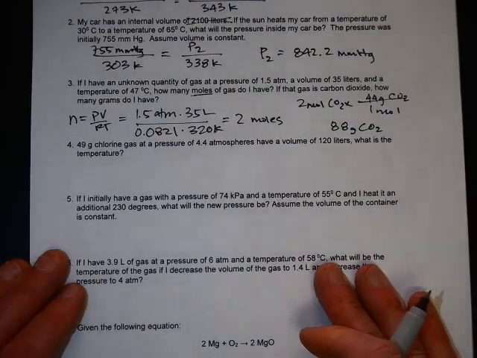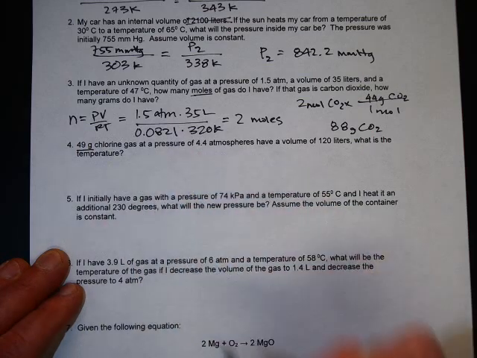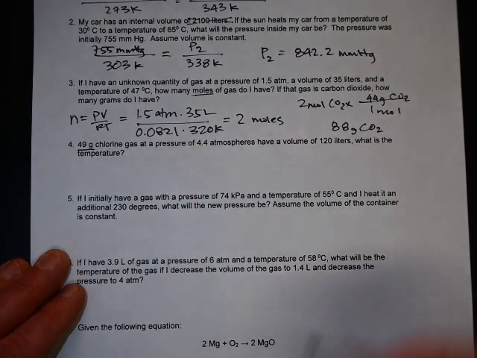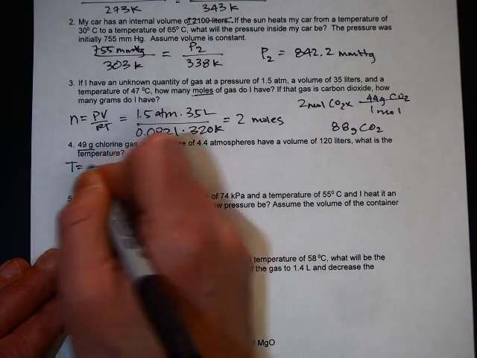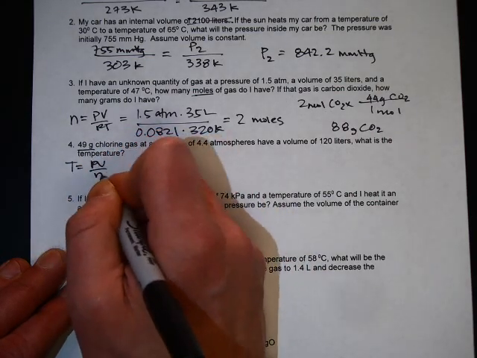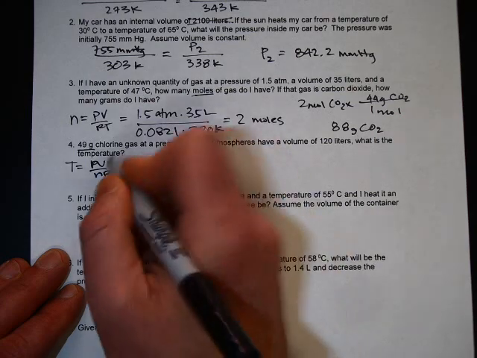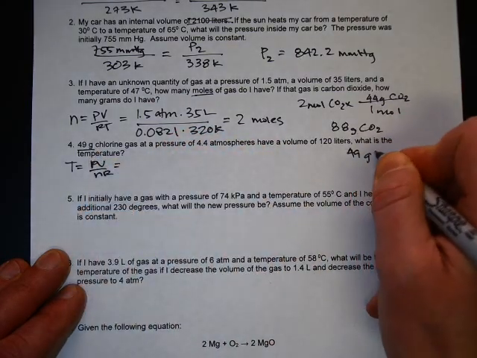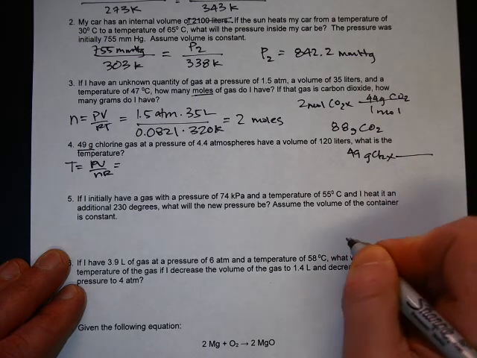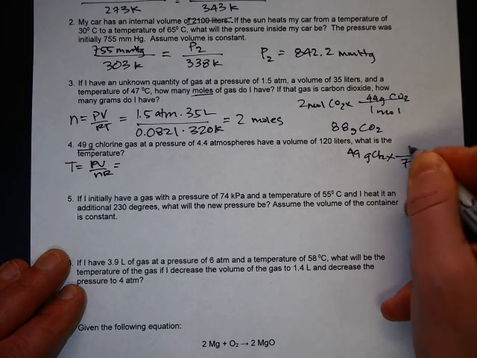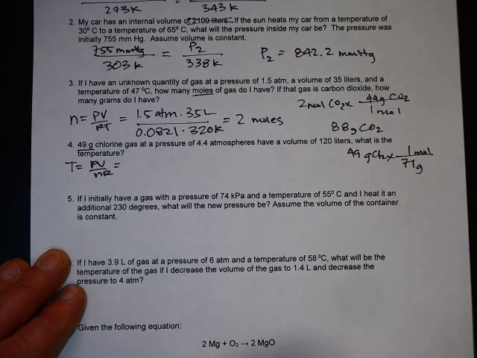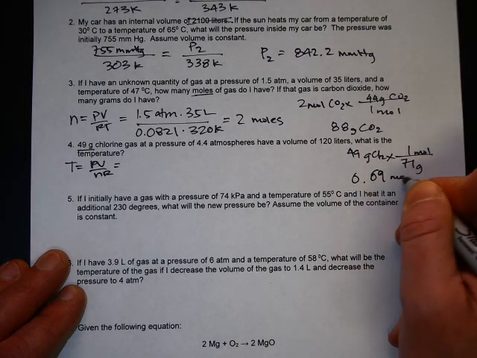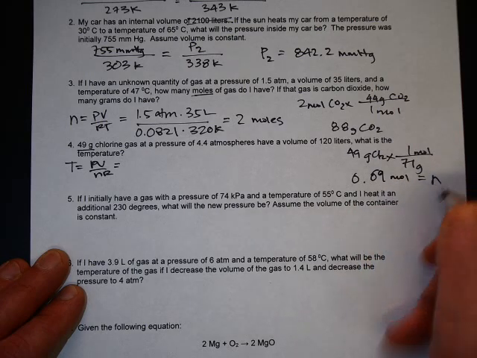In number 4, you're given grams first, so you're going to use the ideal gas law also, but you want to convert your grams to moles before you can plug it in. You're solving for temperature. Temperature equals PV over nR. To use that, though, you've got to find the number of moles. So take your 49 grams of Cl2, chlorine's a sneaky 7, don't forget that. And the molar mass is 71 grams per mole on the bottom, so it cancels out. That equals 0.69 moles. That's the same as n for the ideal gas law.